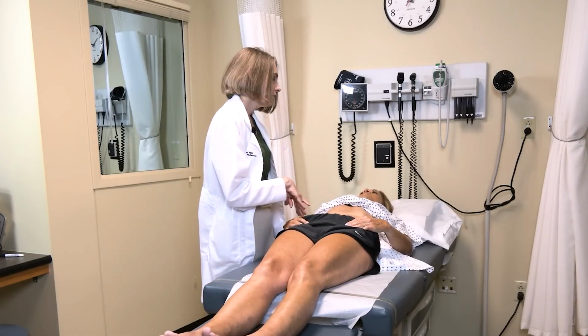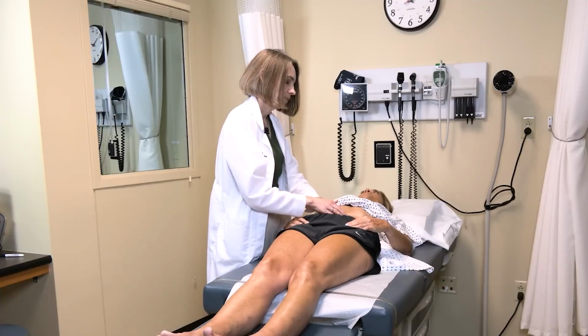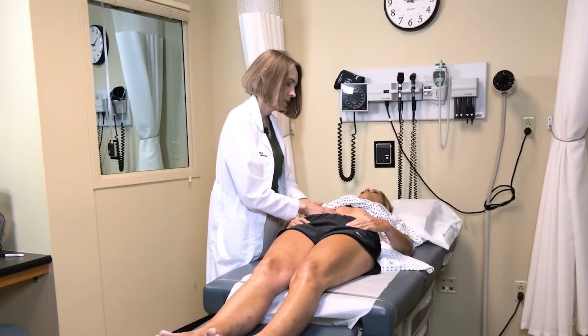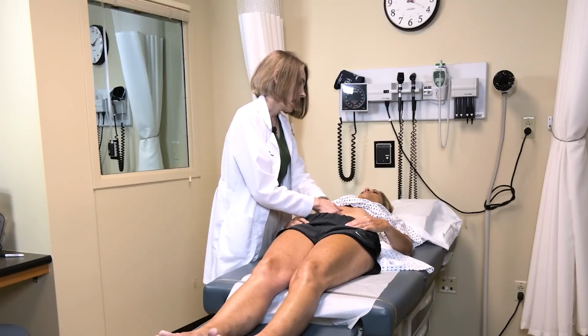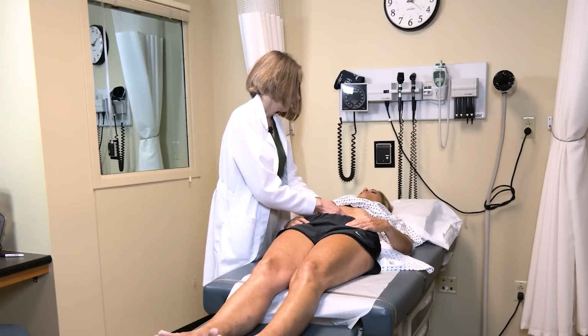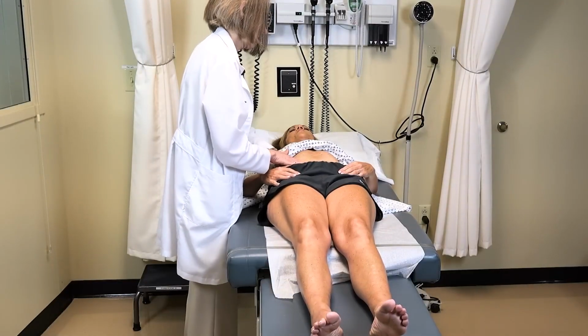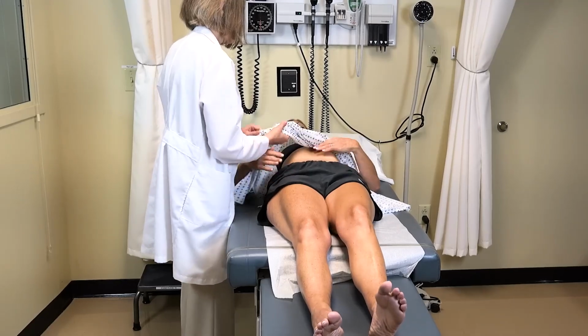All right, so now what I'm going to do is just palpate around your abdomen. You let me know if there's any pain or discomfort. I'm going to start just doing it lightly. And now I'm going to do it again, but just much deeper. And again, any pain or discomfort, you let me know. Alrighty, no pain or discomfort there. So we're going to go ahead and cover that back up.